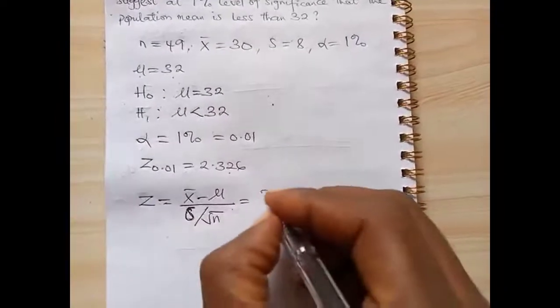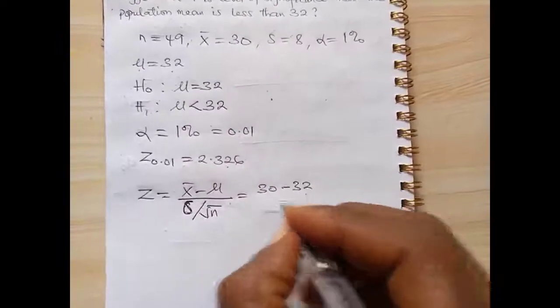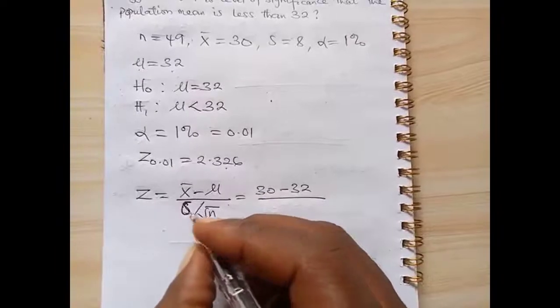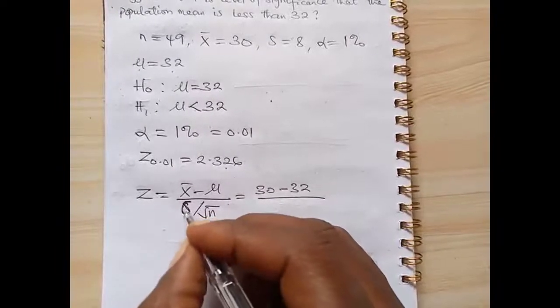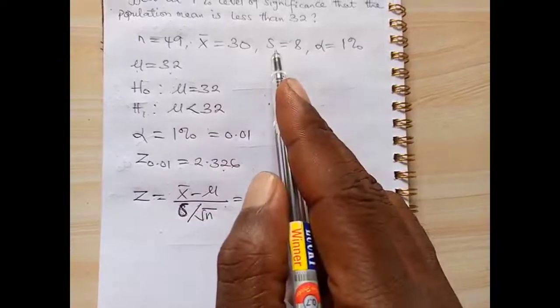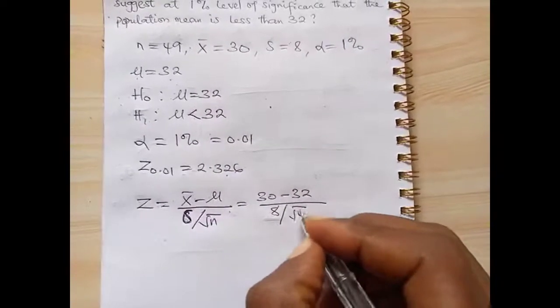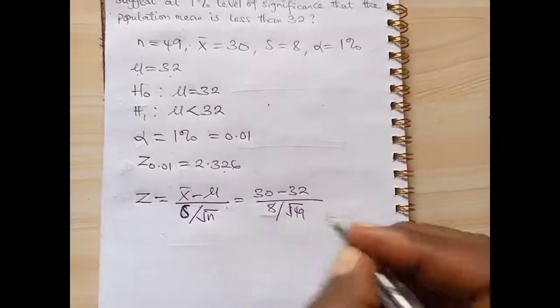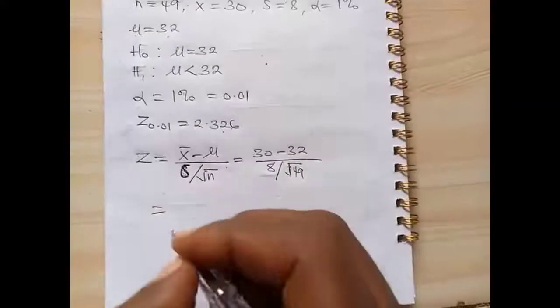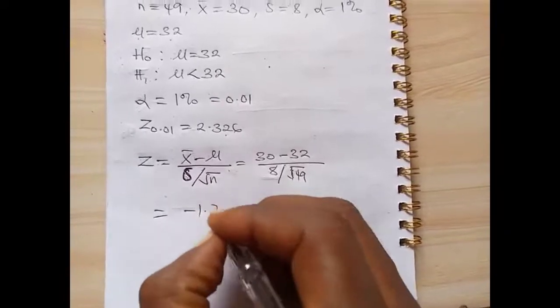Sample mean 30 minus mu 32 over standard. Since this was not given to us, population standard deviation, we estimate it with the sample standard deviation, which is 8 over square root of 49. If we resolve all of this, we're going to get minus 1.75.